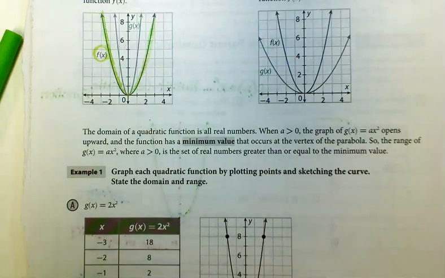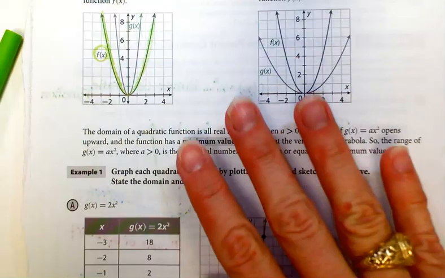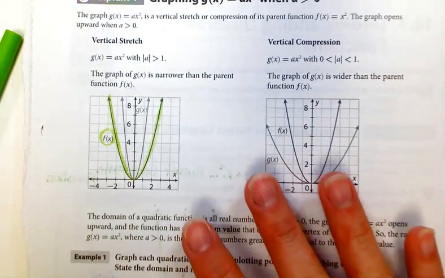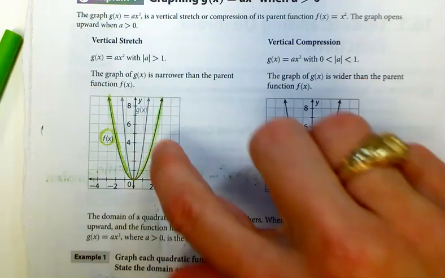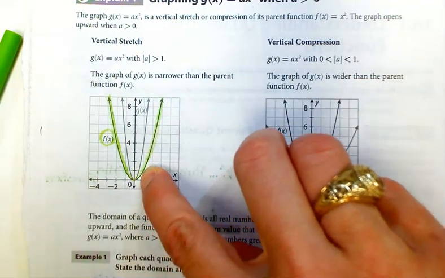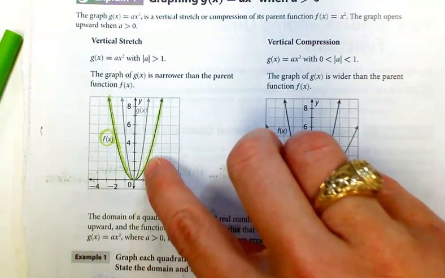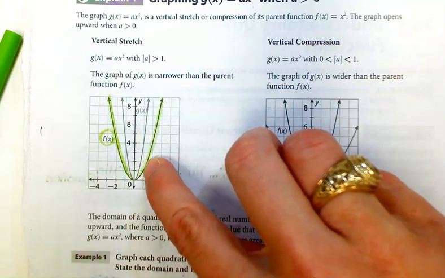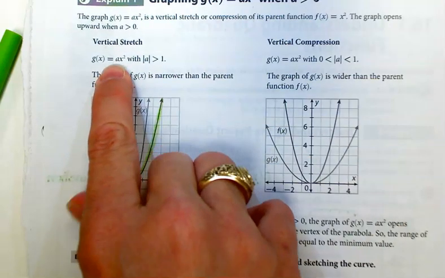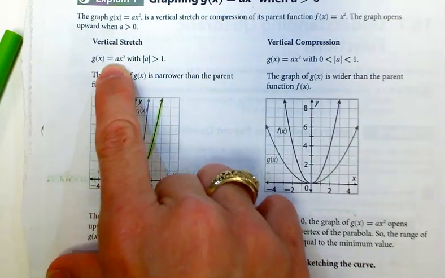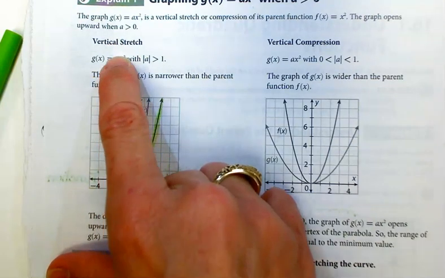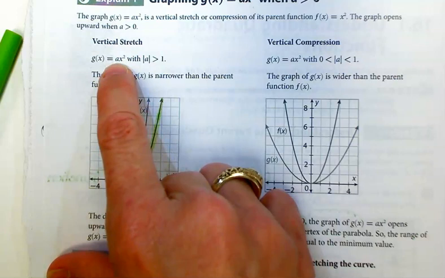I'm now on page 772, and we're starting to look at some variations with our quadratic functions. So I've gone ahead and shaded my parent function green. So the original function, f of x equals x squared, is in green. Well, what if it's not just x squared? What if it's maybe 2x squared? Okay.